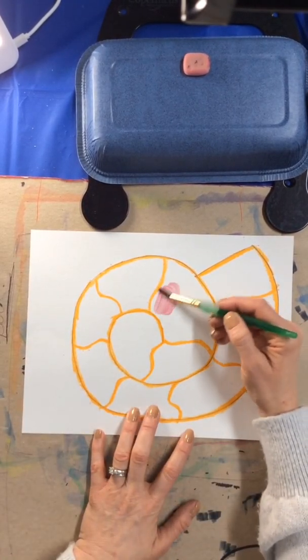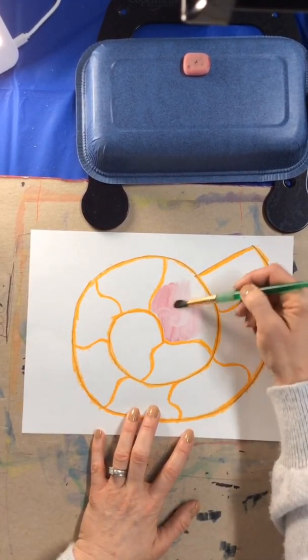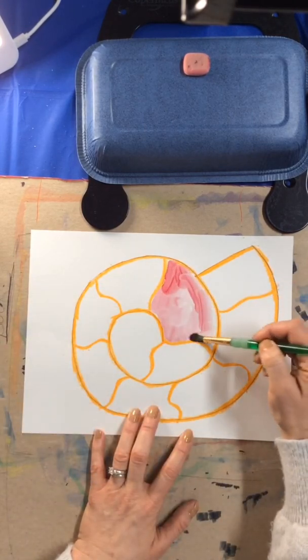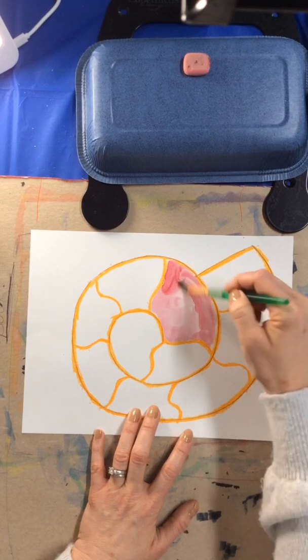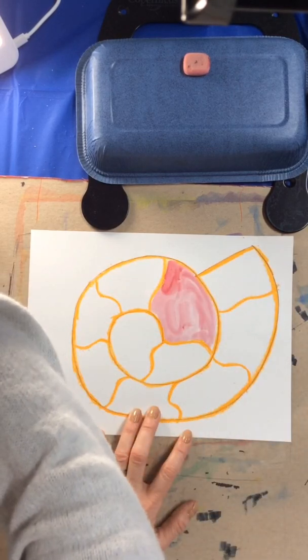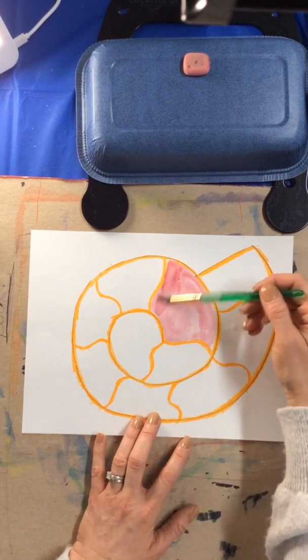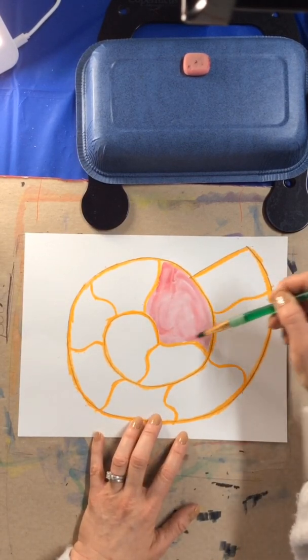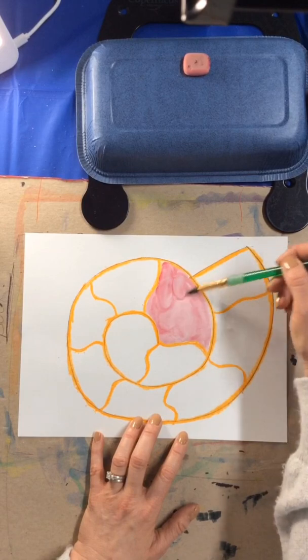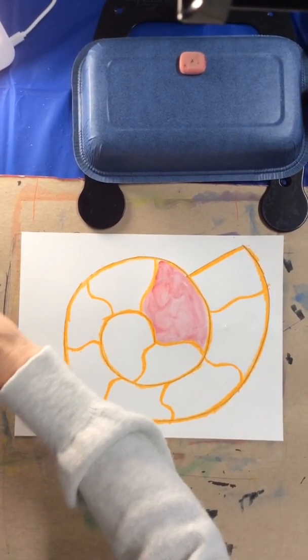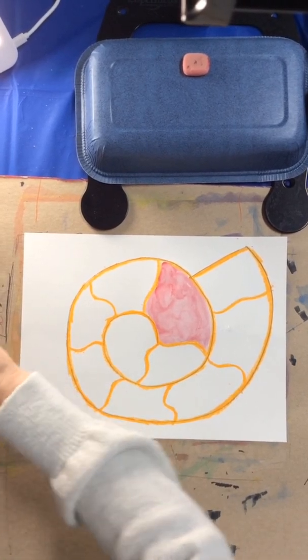So, if I take some red in this area, get some more water on here. And it's fun to use a little bit more water in this project and watch how the colors move around.